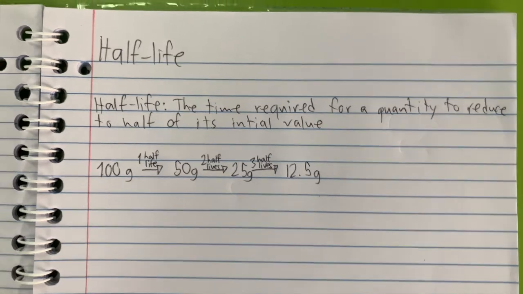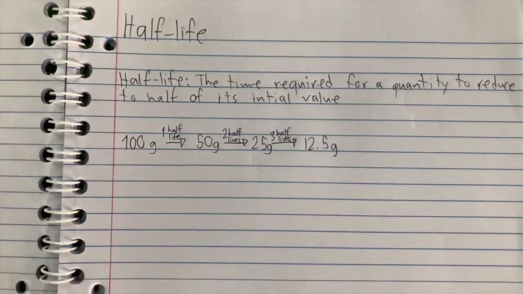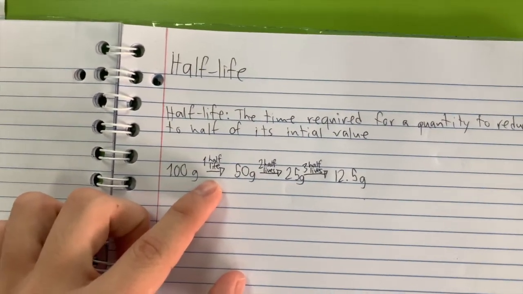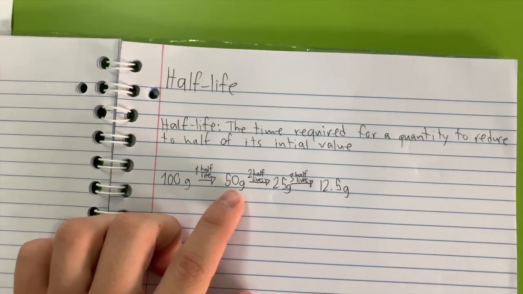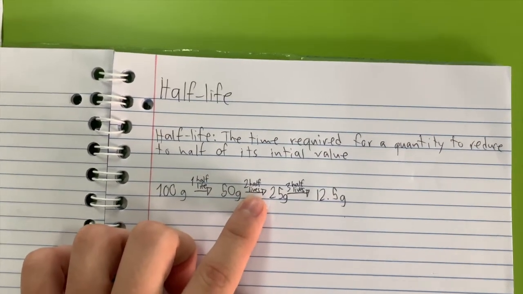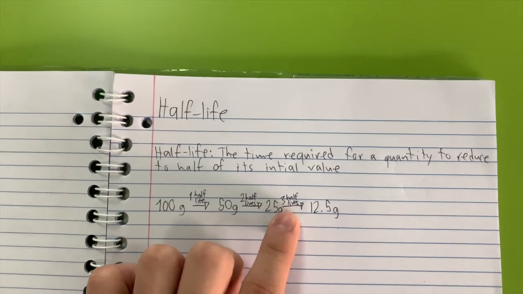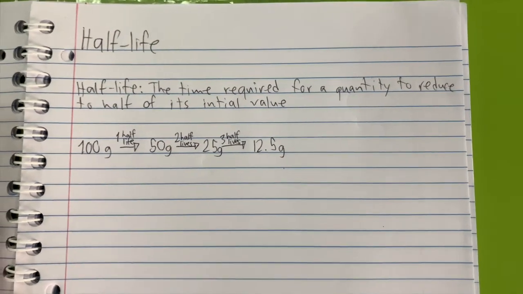Half-life is the time required for a quantity to reduce to half of its initial value. For example, the initial value is 100. When one half-life has passed, it becomes 50 grams. Later, when 2 half-lives pass, it becomes 25 grams. And when 3 half-lives pass, it becomes 12.5 grams. So after each half-life, the value decreases.